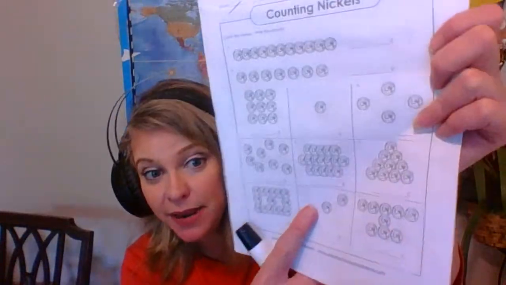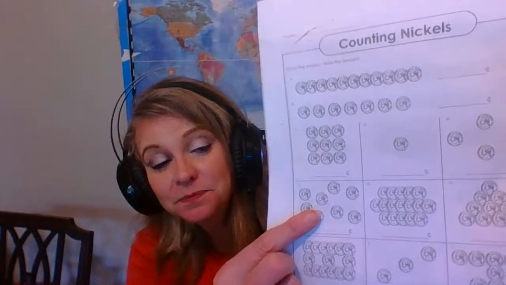Okay, so let's count the value of these. Ready? Let's do these nickels. There's 3 nickels. 5, 10, 15 cents. Good. Can you count the value of these? There are 8 nickels.